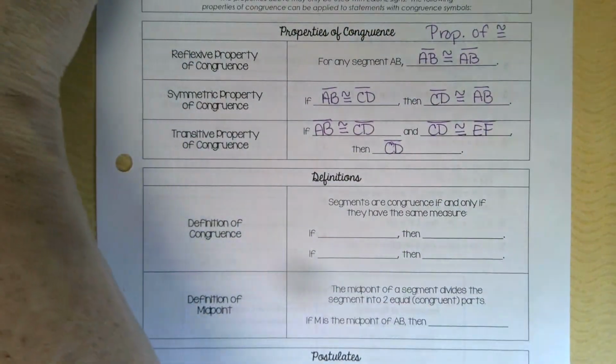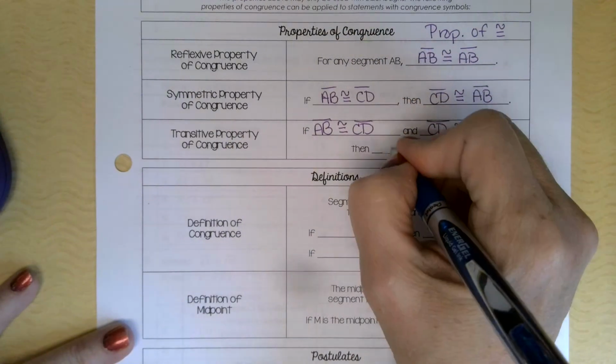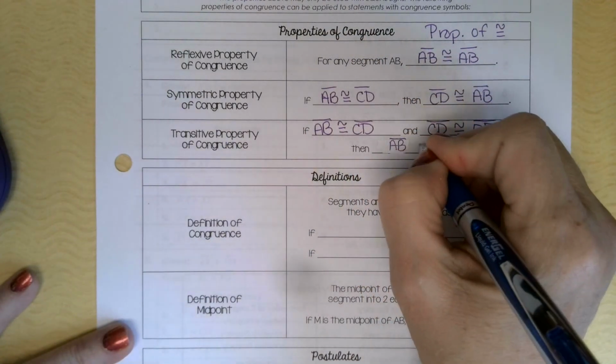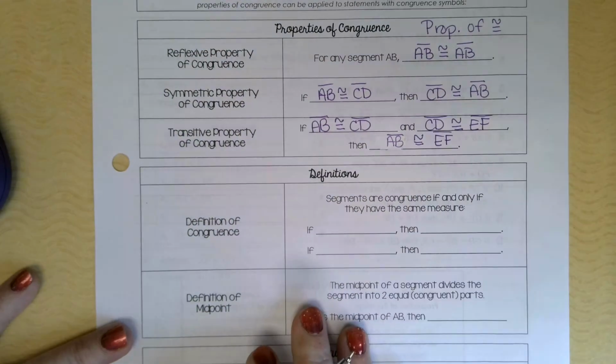Nope. Don't write that down. So sorry. Okay, let's look at what I have written down.